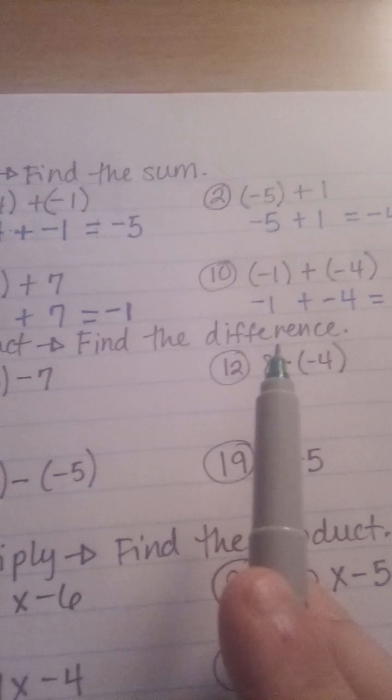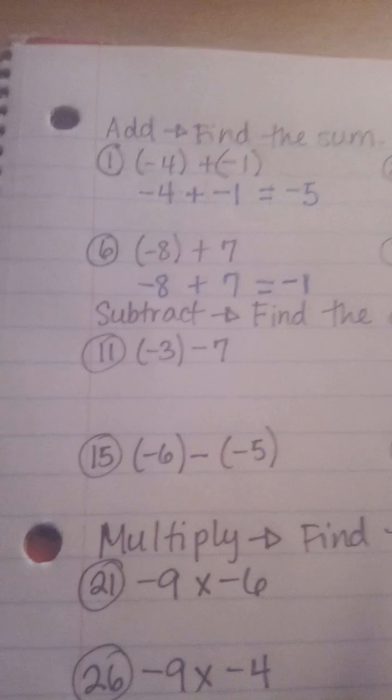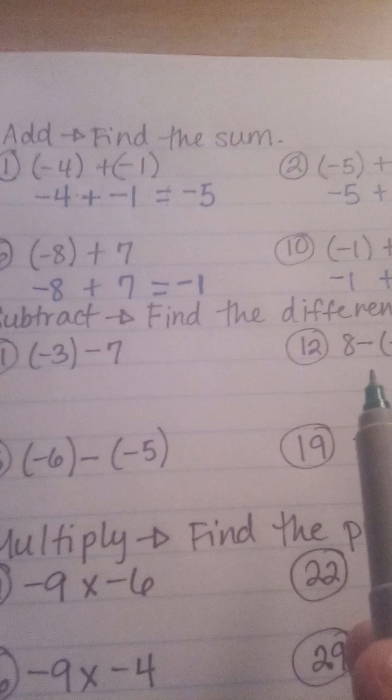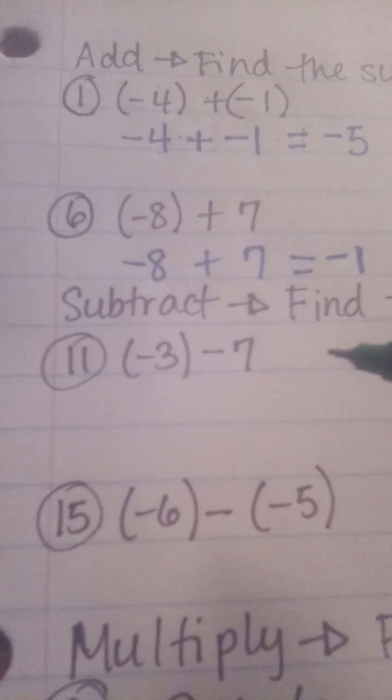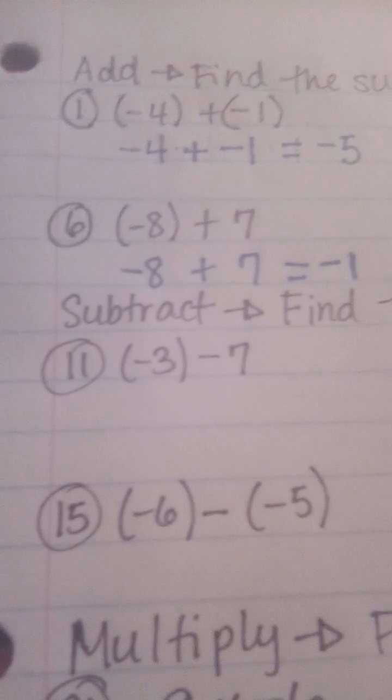Now I selected finding the difference. I selected problems 11, 12, 15, and 19. Okay? All right. Let's go with number 11. We have a -3 in the parentheses minus 7. So I'm going to pull these out.